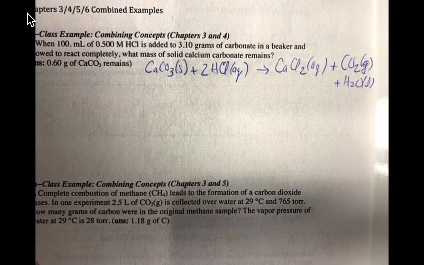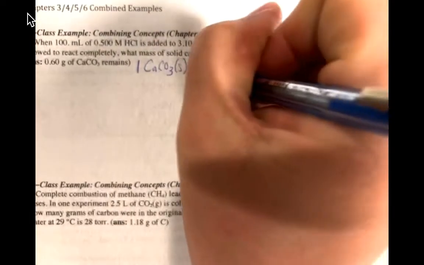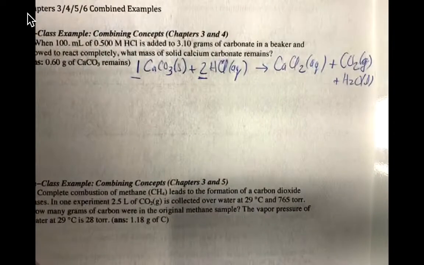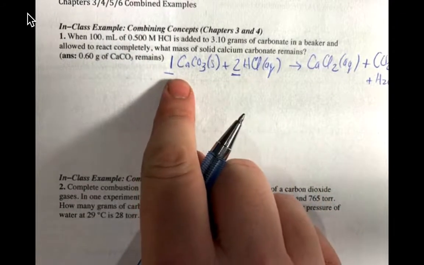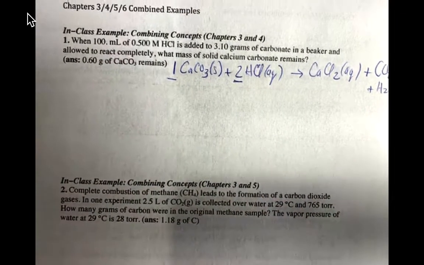But the most important thing that we get here is the stoichiometry, 1 to 2. So it takes 2 moles of HCl to destroy 1 mole of calcium carbonate.